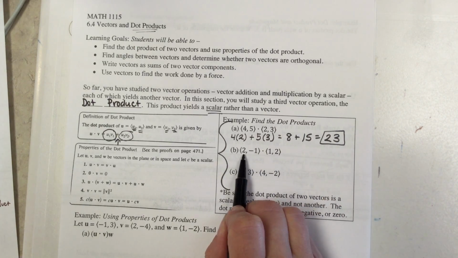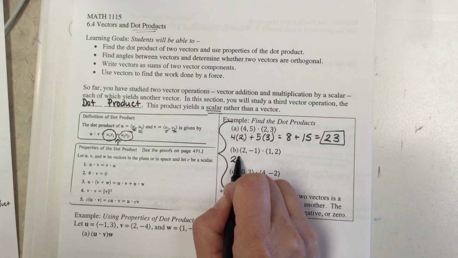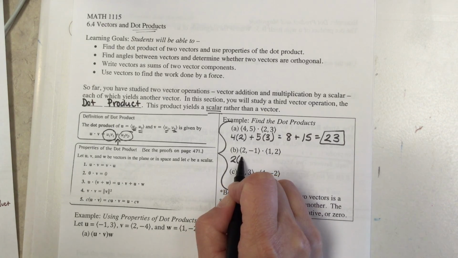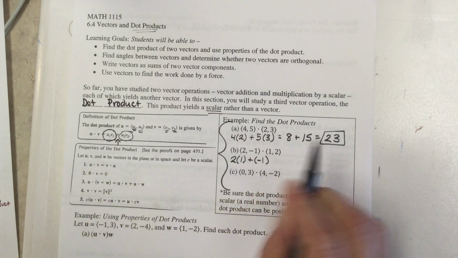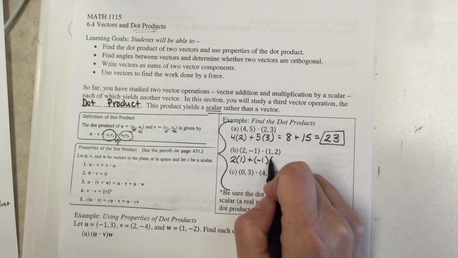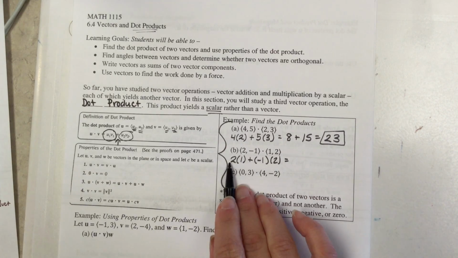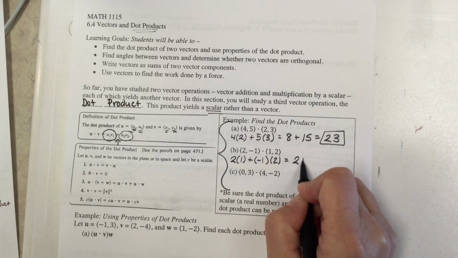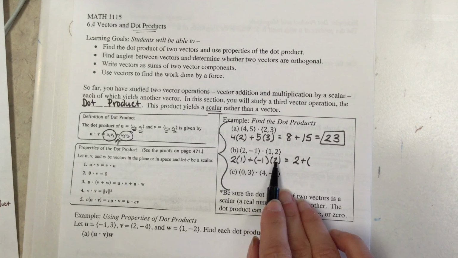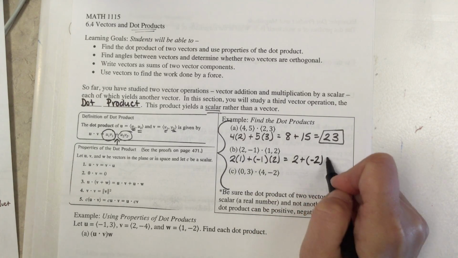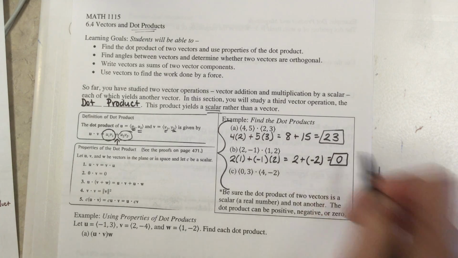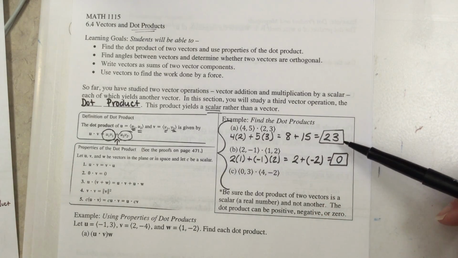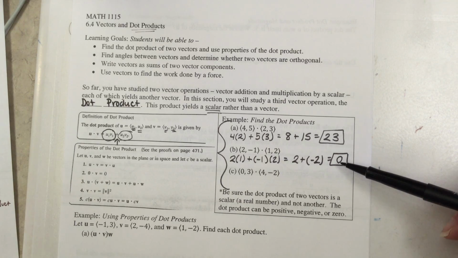So let's go ahead and look at this one. The x value from the first vector is 2 times the x value from the second vector, that's a 1, plus the y values, negative 1 times 2. 2 times 1 is 2, plus negative 1 times 2 is negative 2. 2 plus a negative 2 is 0. So notice it is possible for your dot product to be positive. It's also possible for your dot product to be a 0.